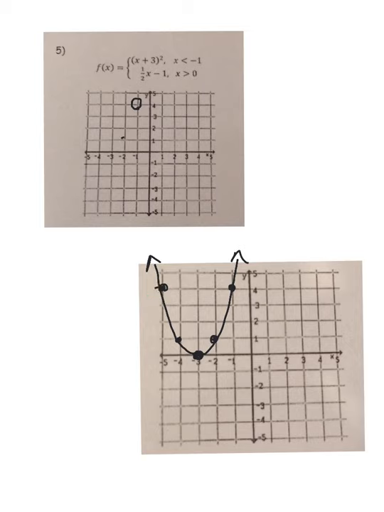So the part of the piecewise function that they want, based upon this domain right here, is from -1 all the way to the left, but nothing to the right. And again, because we don't have an equal sign, we have an open circle. Okay, so that's why we call it piecewise. It's just a piece of that entire graph.